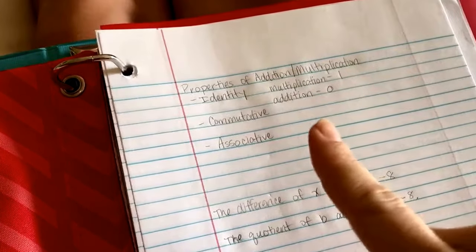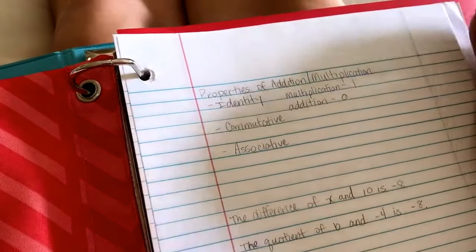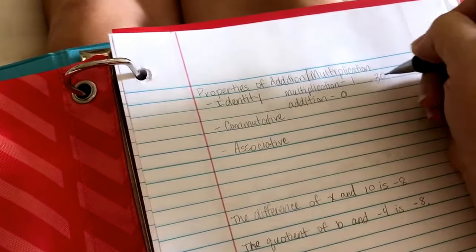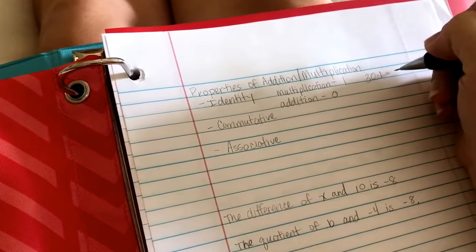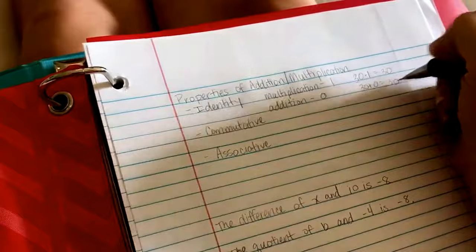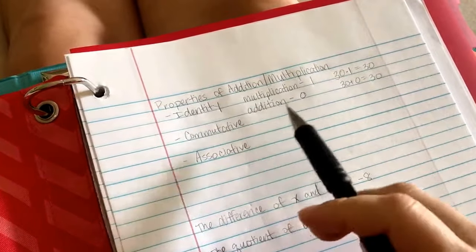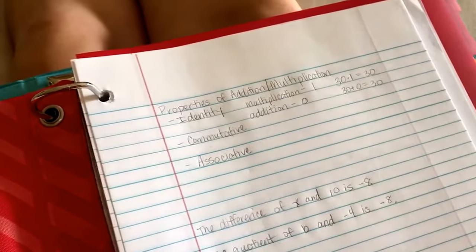So be able to recognize these. If I had an equation that said 30 times 1 equals 30, or 30 plus 0 equals 30, be able to tell me if this is the identity property of multiplication or addition or any of these other properties.